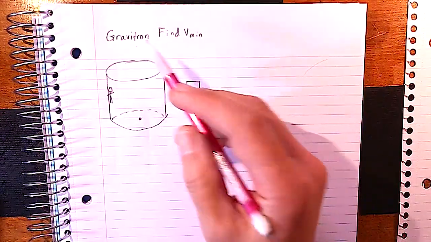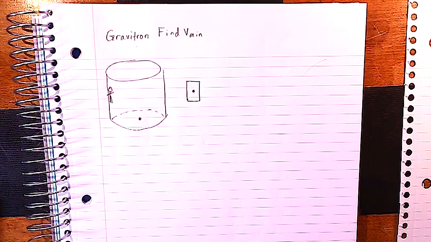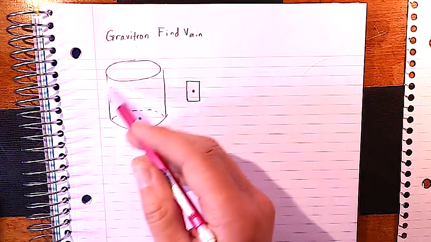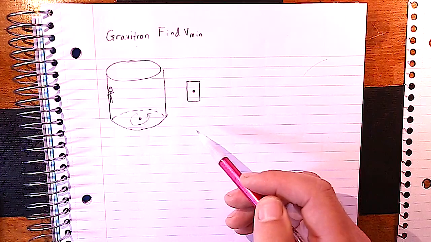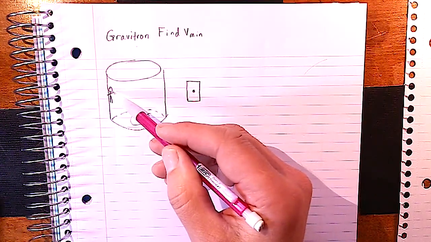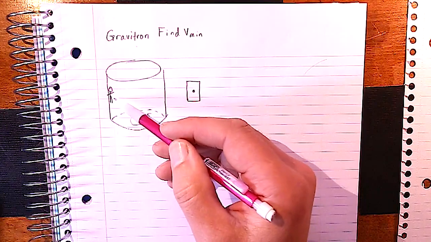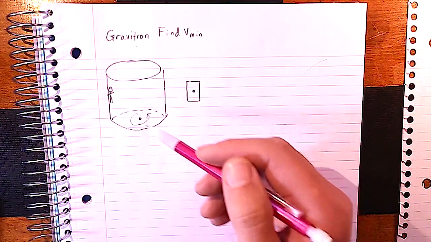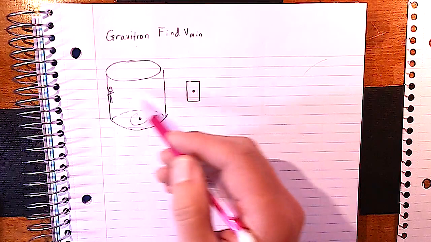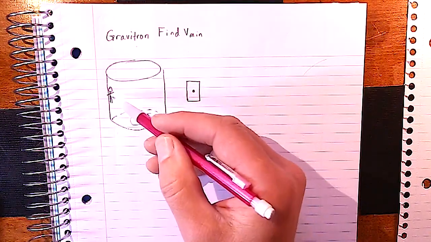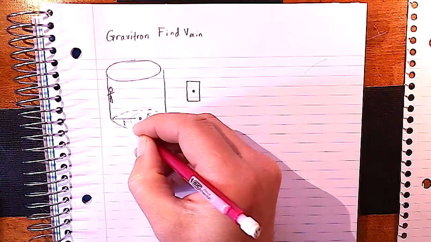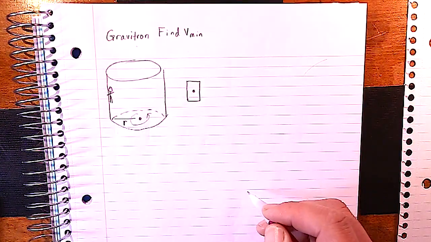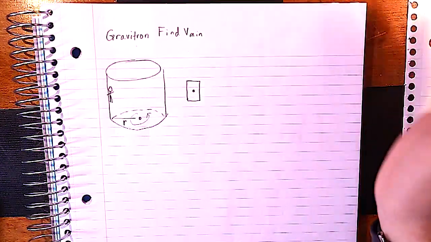This is called the Gravitron Problem, and this is a ride in amusement parks where they have a large cylinder that spins around in a circle. And the person stands against the wall and the floor drops out and the person sticks to the wall. So the question is, how fast do you have to spin this gravitron so that the person doesn't slide down the wall? We're going to say that the radius of this is r, and we're going to do this as a derivation, so no numbers.